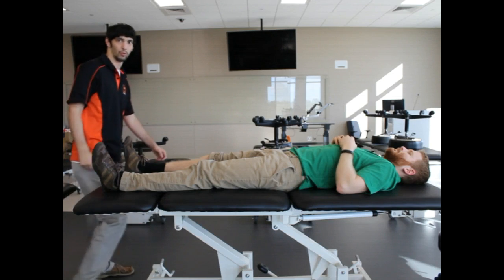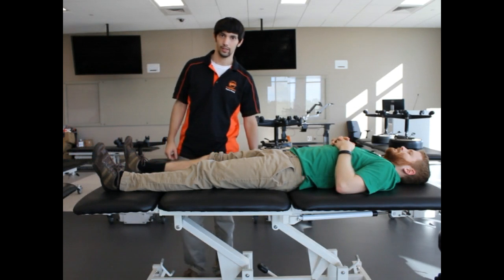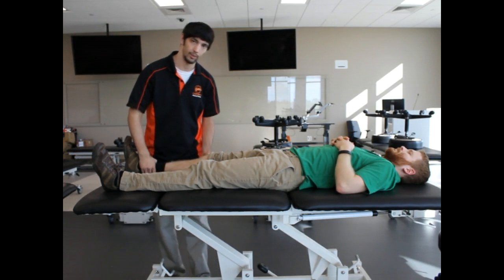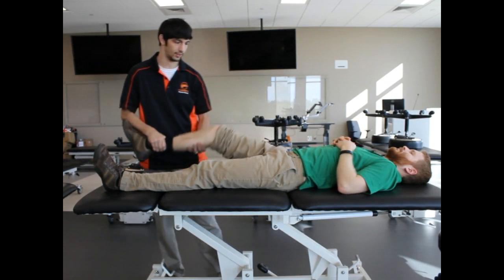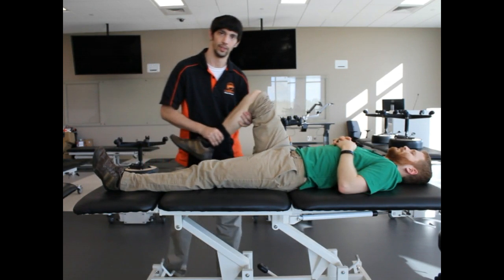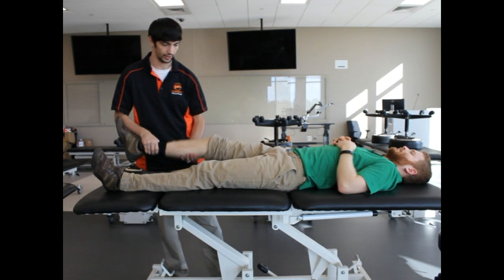So the second test we're going to perform today is the lateral pivot shift test. So I'm going to grab the patient's leg. I'm just going to move it through the motion here and make sure that they're completely relaxed so that it doesn't interfere with our test results. Make sure he's not guarding any, and he's not.